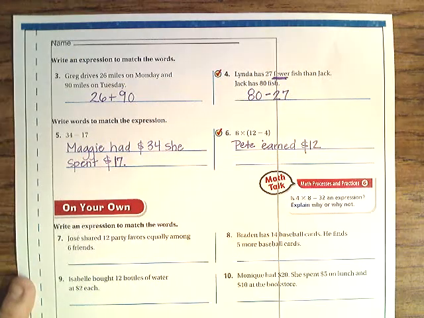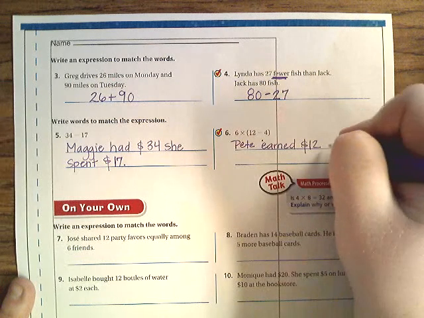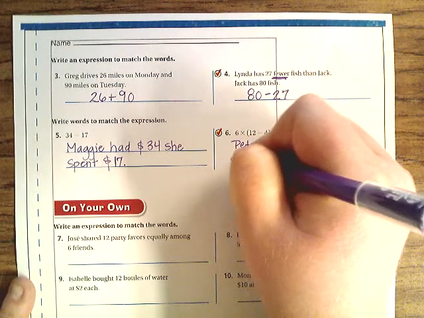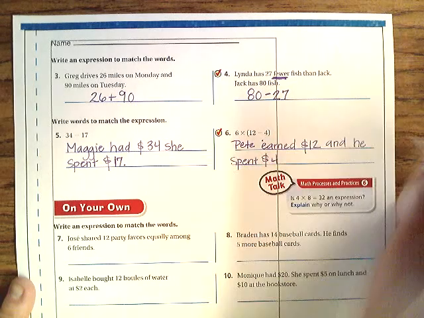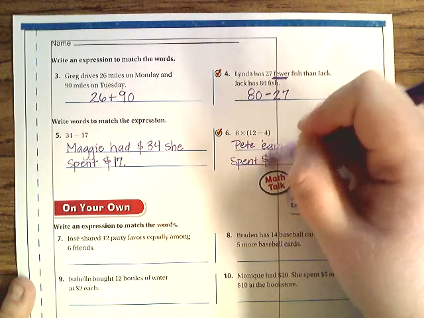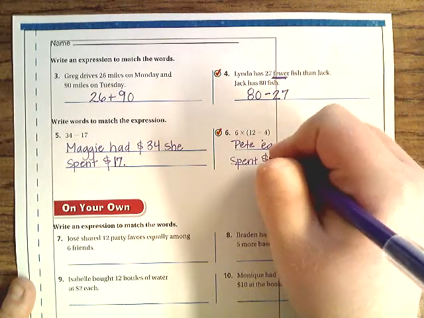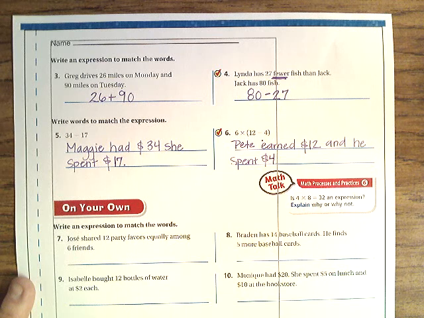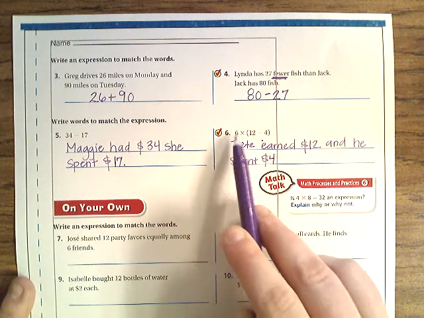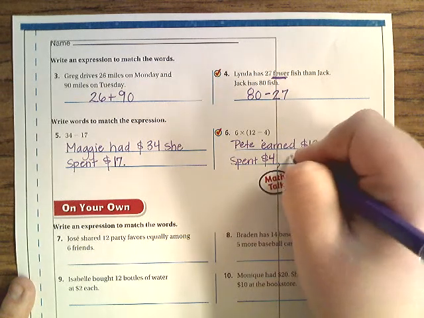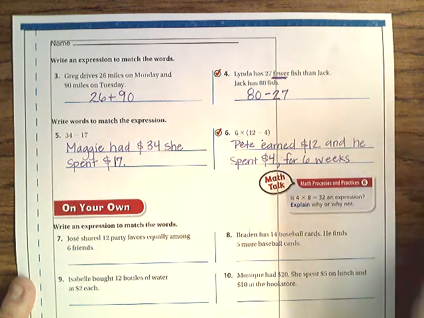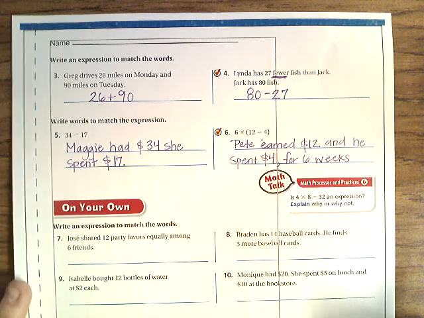Maybe he cut somebody's lawn and he earned $12. And he spent $4. That's hard to see. Hold on. This line that prints down the middle of the page is so annoying. He spent $4. Now this 6, we have to multiply that by 6. So let's just add on for 6 weeks.